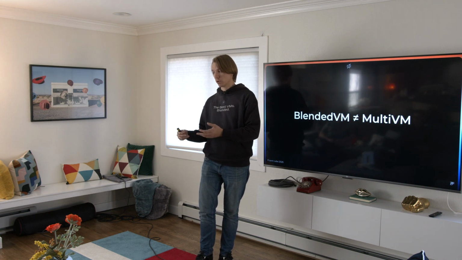But how does blended execution work? To make it possible, we have a so-called blended VM. Blended VM is not a multi-VM. There is a huge difference between blended VM and multi-VM. Because in a multi-VM you have multiple instruction set architectures, and you execute different instructions according to the type of your smart contract, and you store information about different smart contracts inside your state. In blended VM, it's not the case. In blended VM, we store everything using only one representation, using only one VM. And we translate all languages into one intermediate representation.